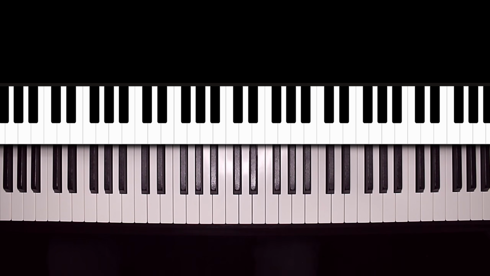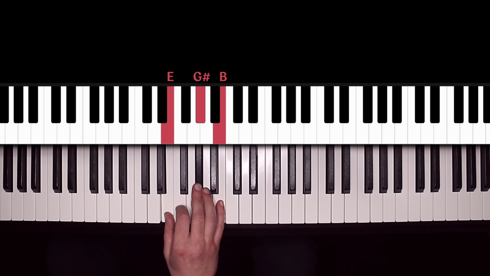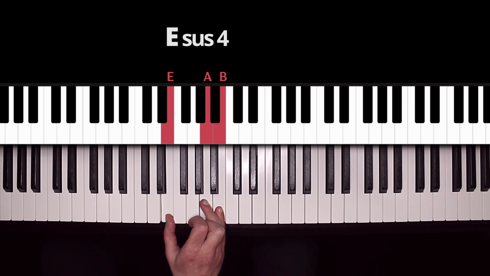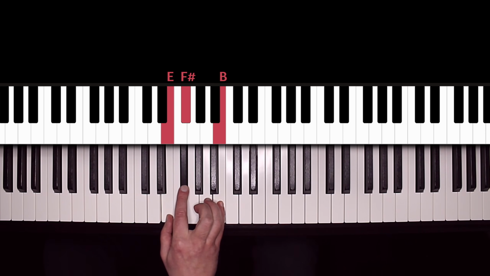Let's try another key, say E major for example. Now, to build an E sus4, take the third and move it to the next note. Now, to build an E sus2, back to the chord, take this G sharp and move it 1 half step, another 1 half step, and we have it.